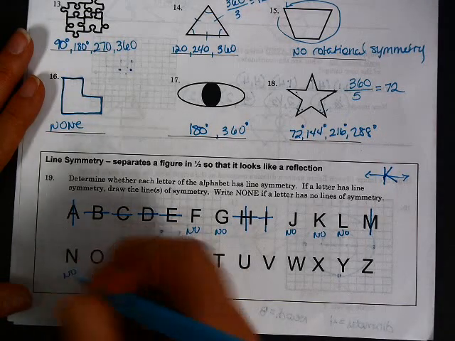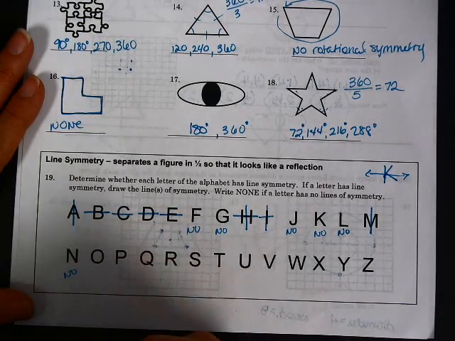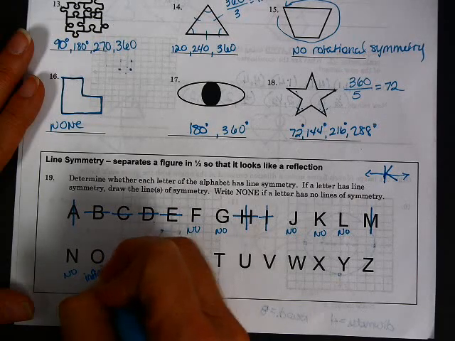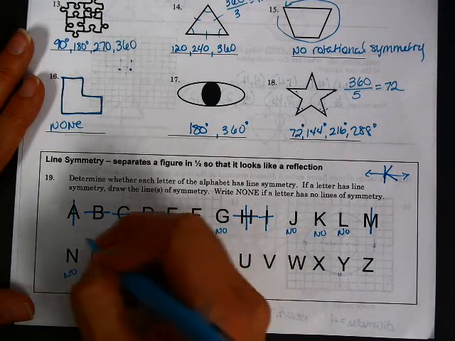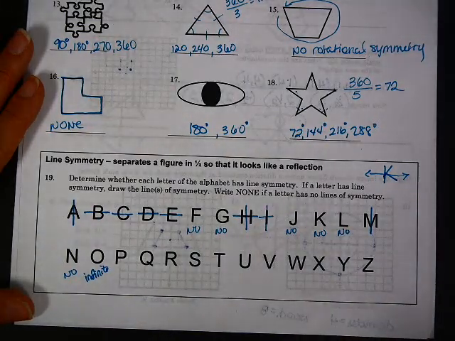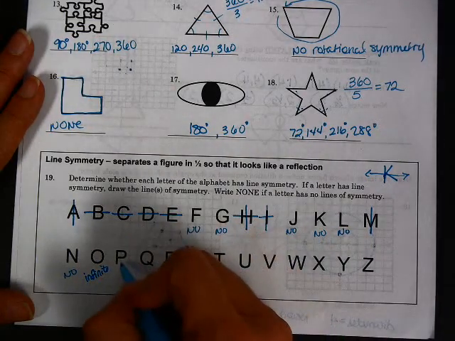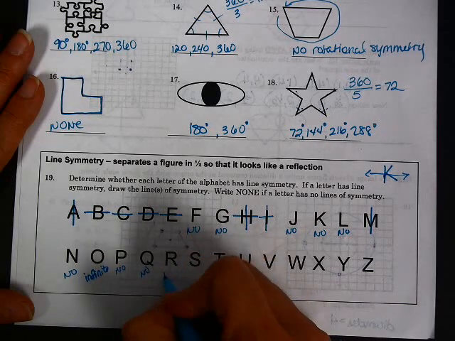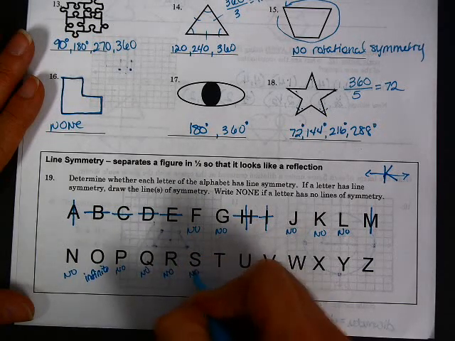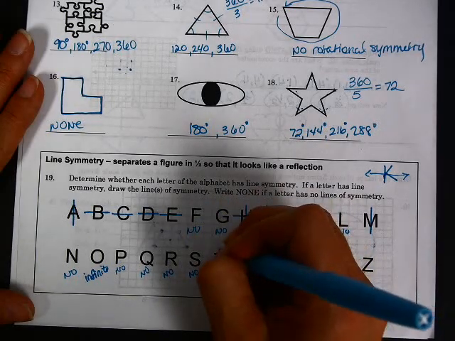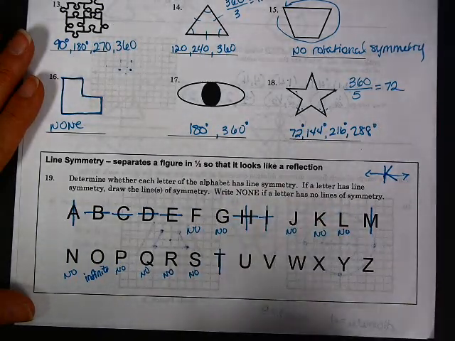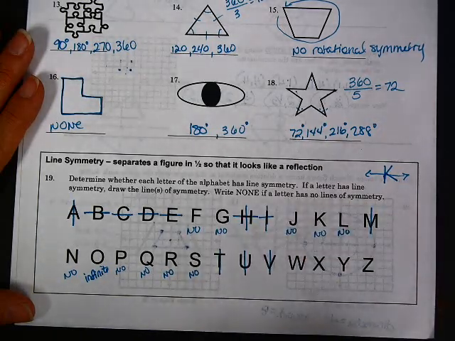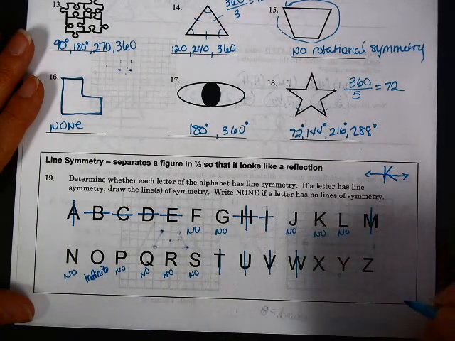N, nope. O, now the thing about O, it's got infinite lines of symmetry, because I can just keep cutting this in half, and guess what? I've got a semicircle every time. P, none. Q, none. None for R, none for S. T, I can cut it lengthwise down the center. Same thing with the letter U and the letter V and the letter W.